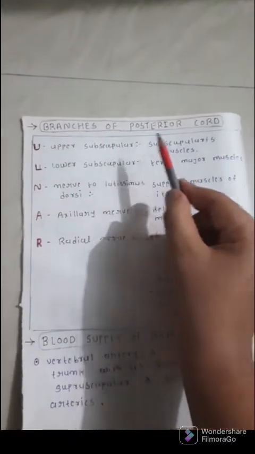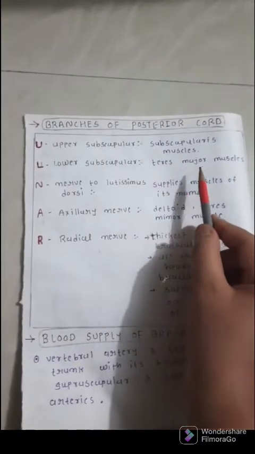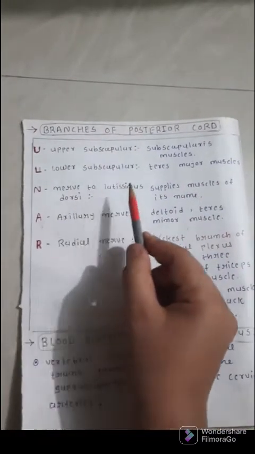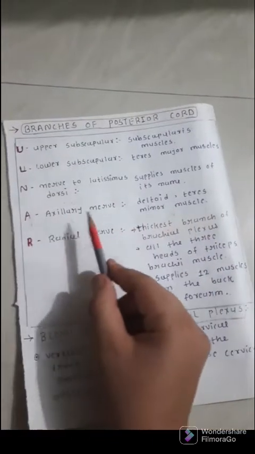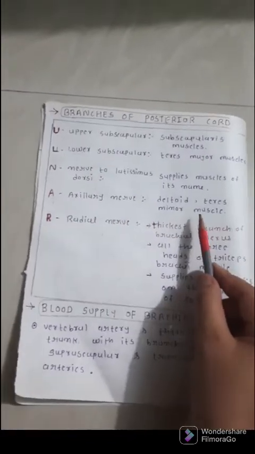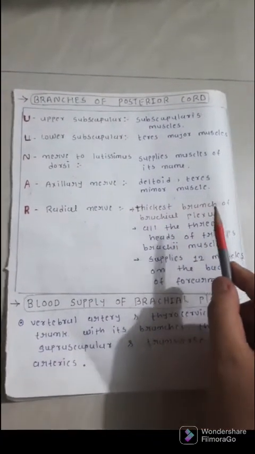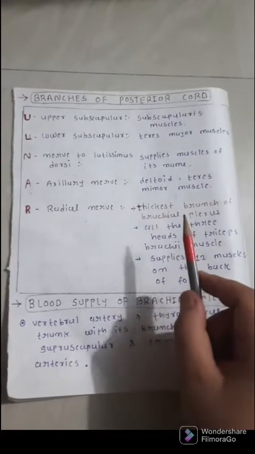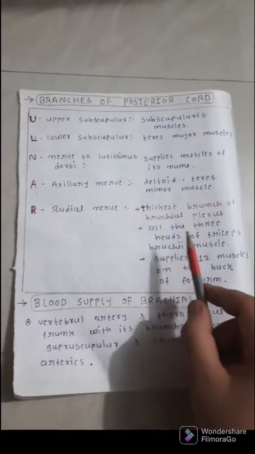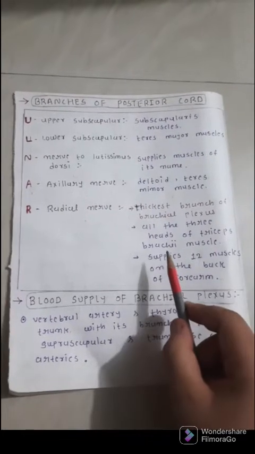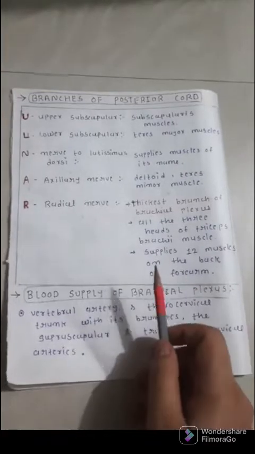Upper subscapular nerve supplies the subscapularis muscle. Lower subscapular nerve supplies the teres major muscle. Nerve to latissimus dorsi supplies the muscle of its name. Axillary nerve supplies the deltoid and teres minor muscles. R means radial nerve. It's the thickest branch of the brachial plexus and very important for MCQ purposes. It supplies all three heads of the triceps brachii and the 12 muscles on the back of the forearm.